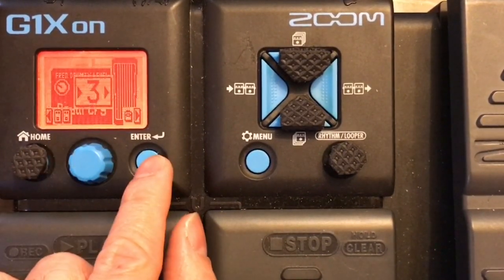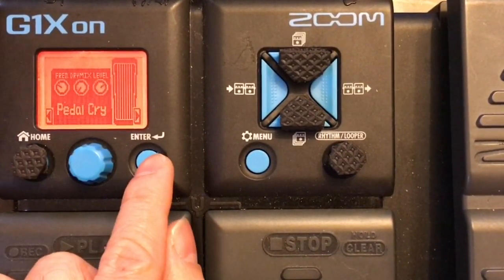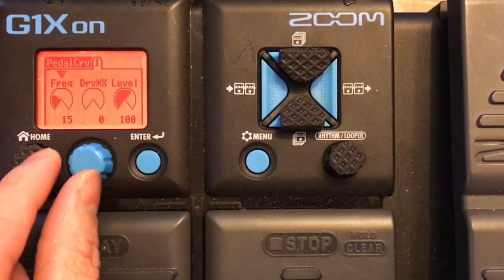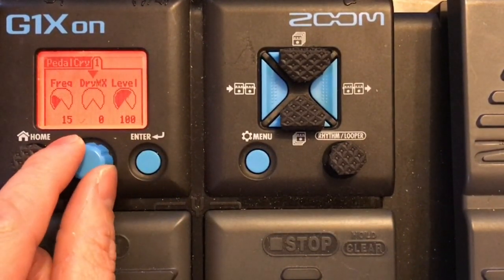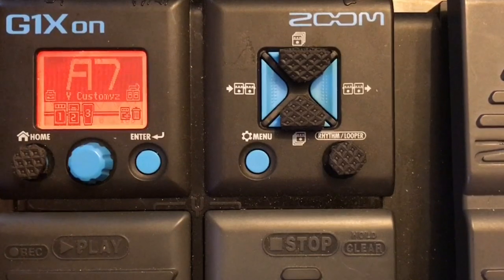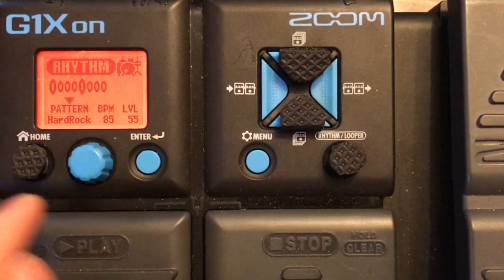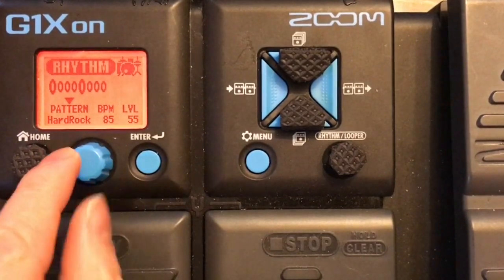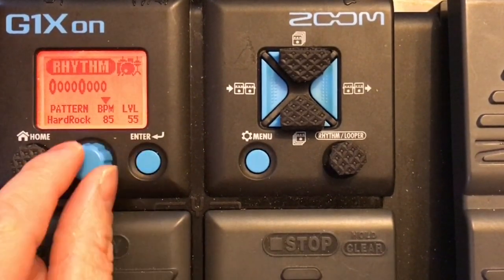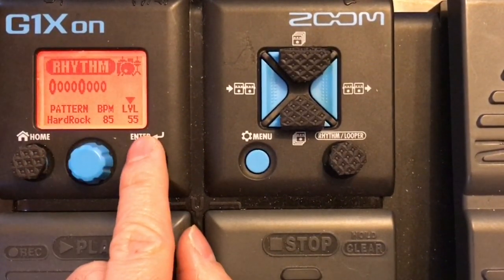Last is the Crybaby, or the pedal cry. Then you got frequency 15, dry mix 0, level 100. Now for the drum pattern, I use the hard rock, and then it's 85 beats per minute and level 55.